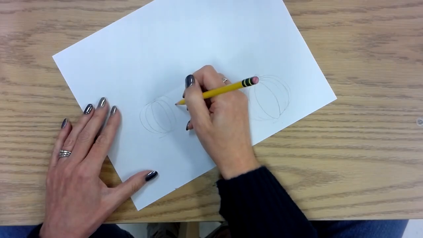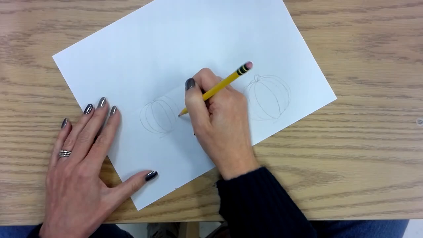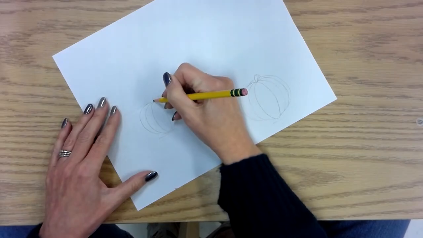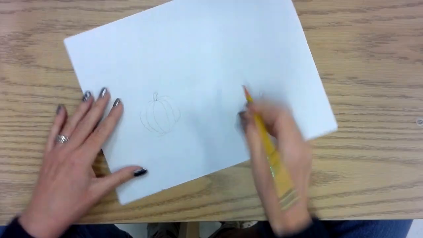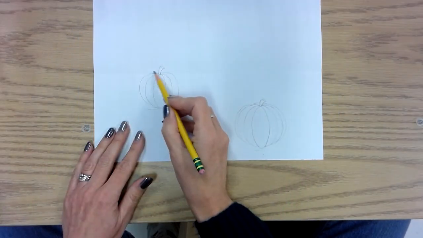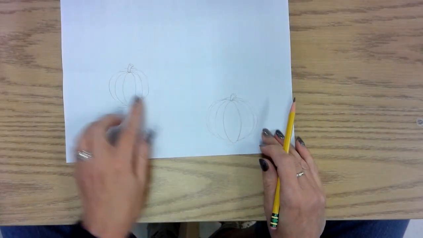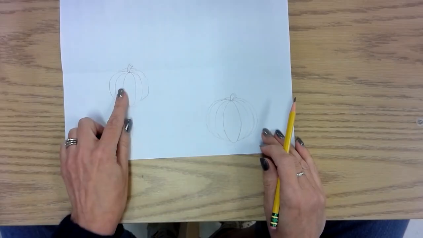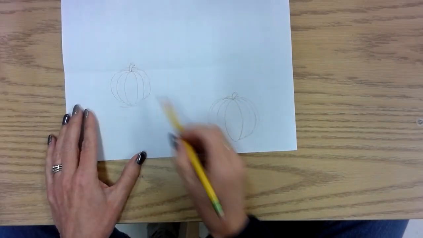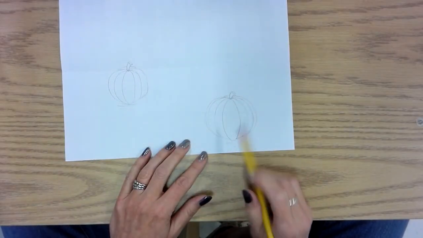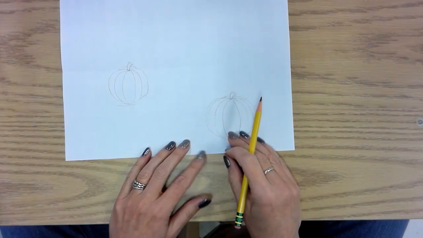And you can always turn these pumpkins into jack-o'-lanterns too if you want to. Right. And then see that? So this pumpkin automatically looks closer than this one, even though they're on the same flat piece of paper. Because this one's lower on the page, it appears closer to the viewer.